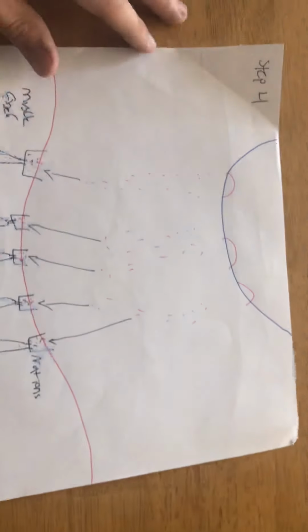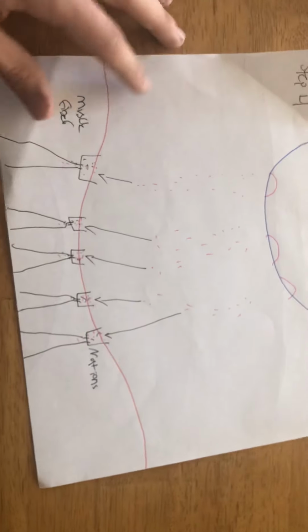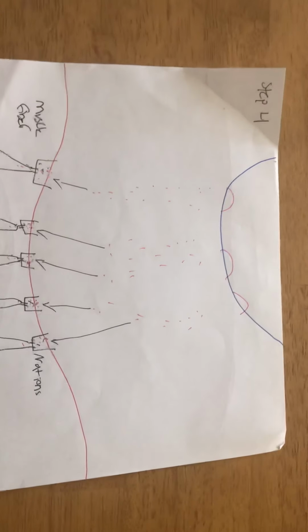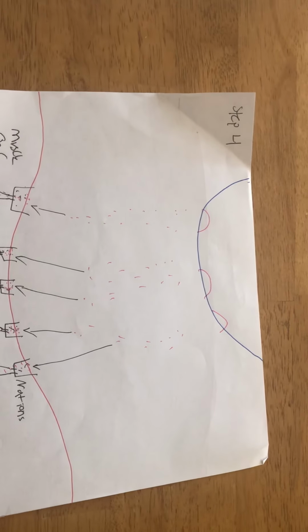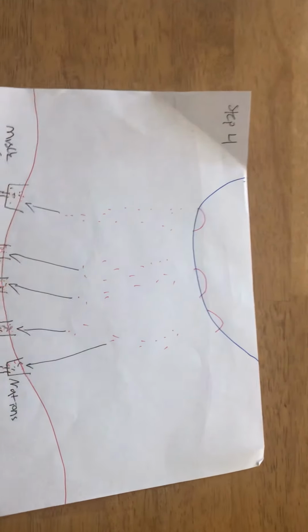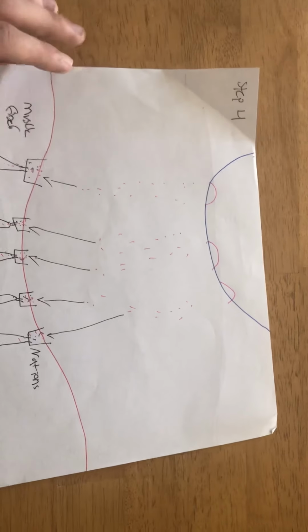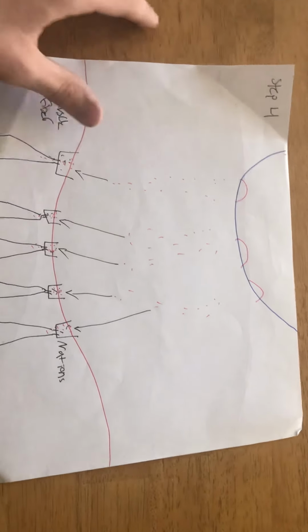And so this is going to be step four. Step four is the depolarization is continuing to happen while the Na plus ions are going in deeper into the muscle fiber. And that's step four.